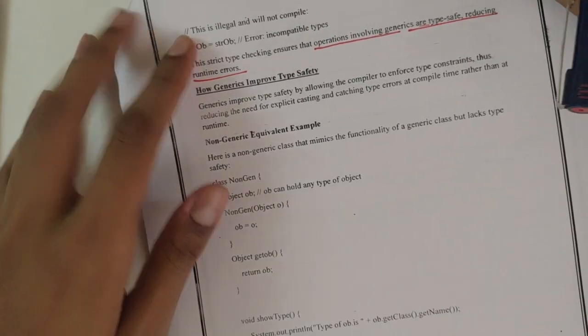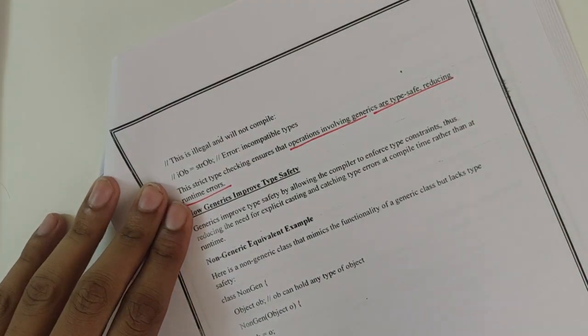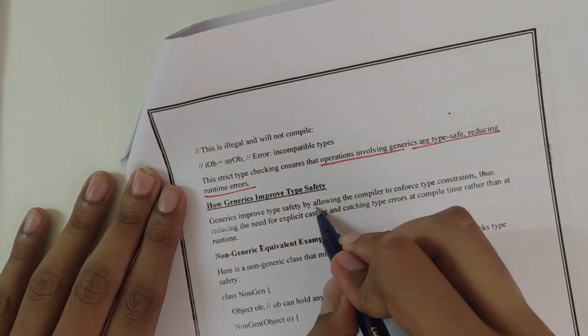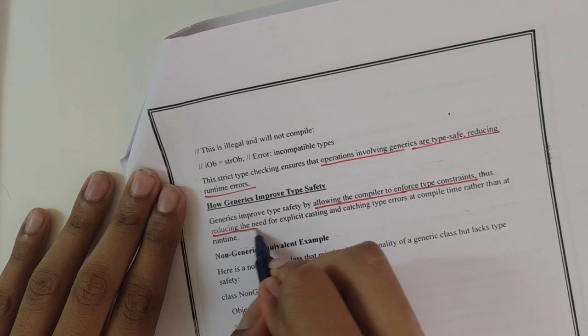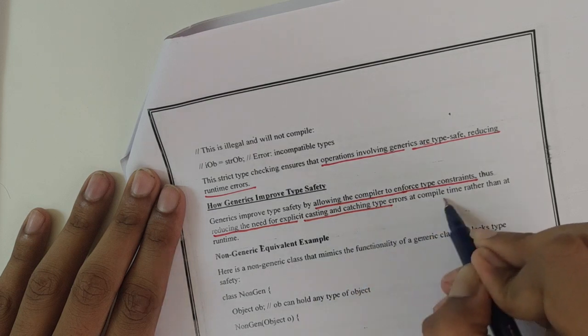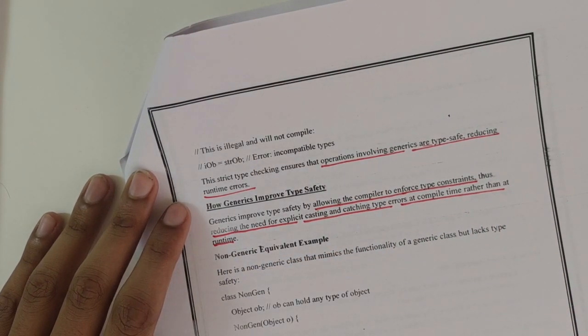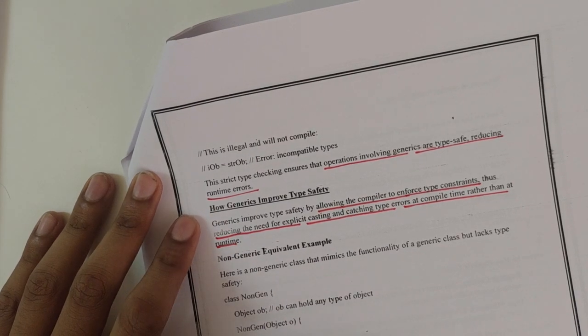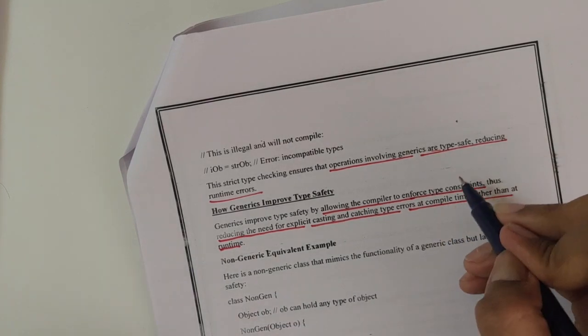That's all about type safety. Moving forward, next we have how generics improve type safety. Generics improve type safety by allowing the compiler to enforce type constraints, thus reducing the need for explicit casting and catching type errors at compile time rather than at runtime. What happens is, generics allow the compiler to enforce some type constraints.